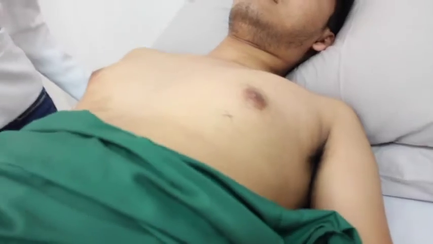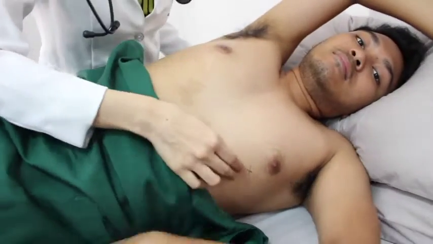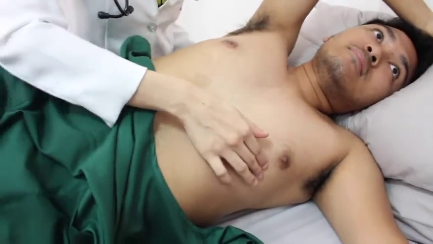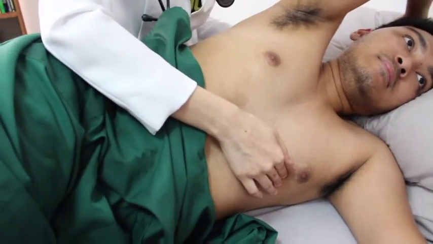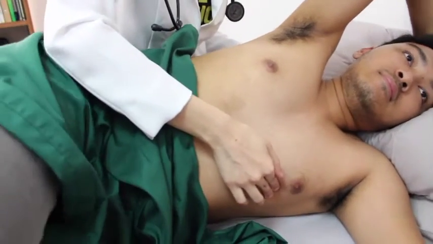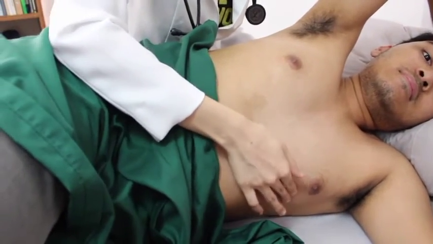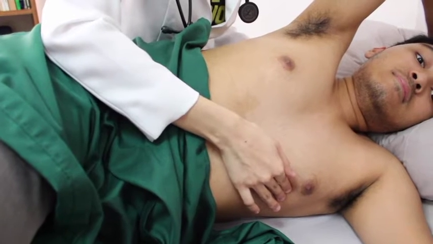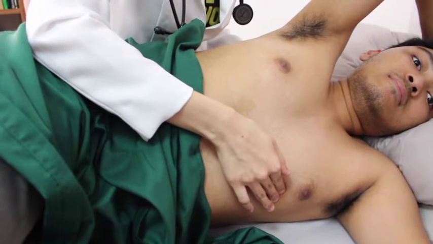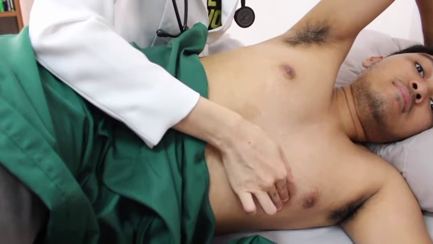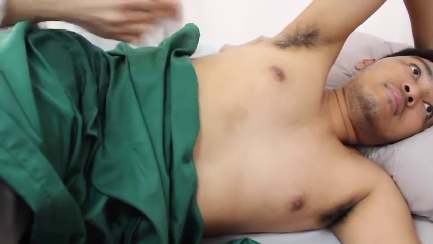If apex beat is not visible, palpate by laying the palmar aspect of the right hand within the vicinity of the usual location of the apex beat. If not palpable in the supine position, palpate the patient in the left lateral decubitus position or sitting and leaning forward. Note, apex beat is palpable only in 50% of normal adult.